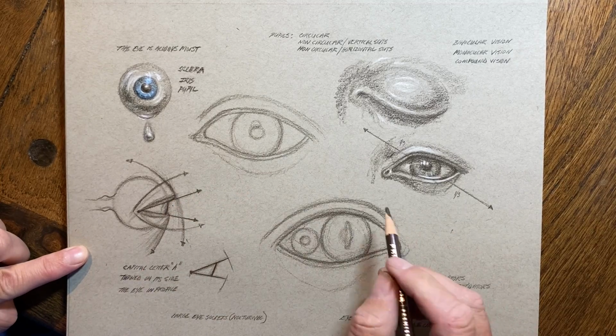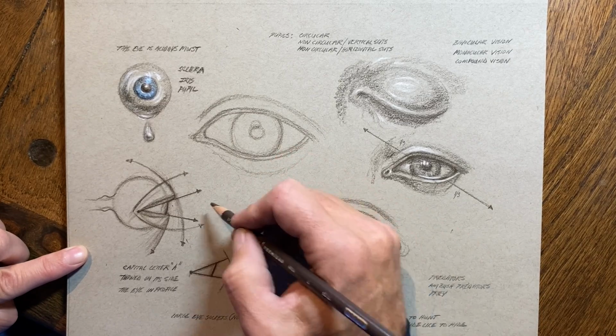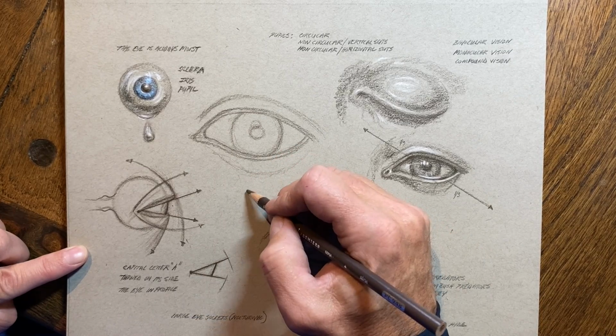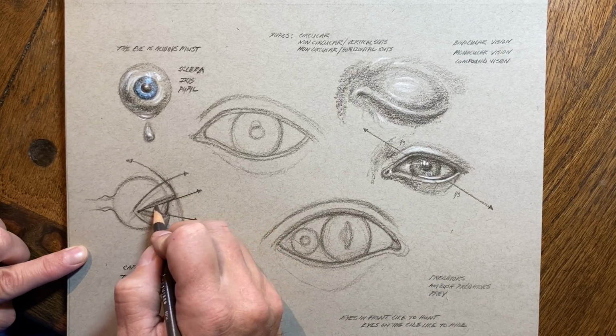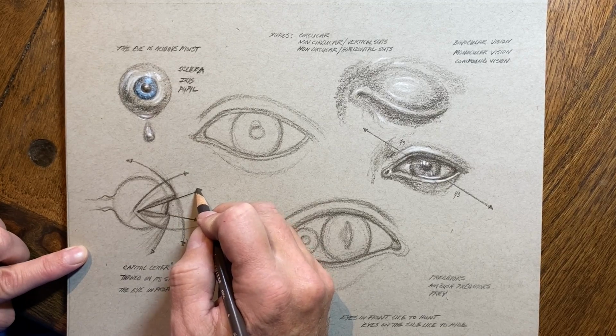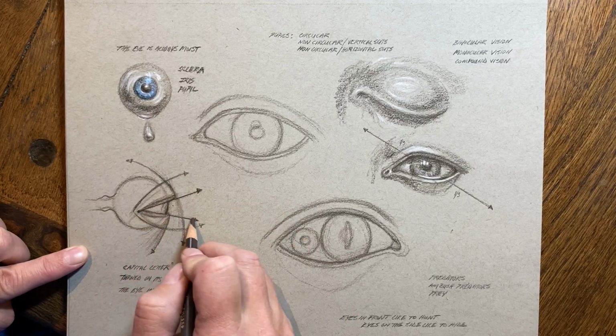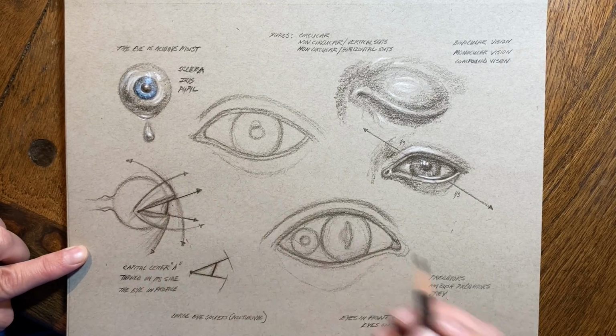If I had the eye turned the other way, I would put the line that runs through for the middle of the A. So here is the A, and here is my middle line.